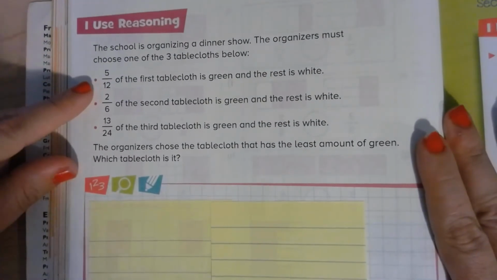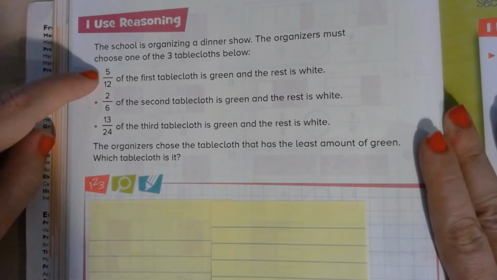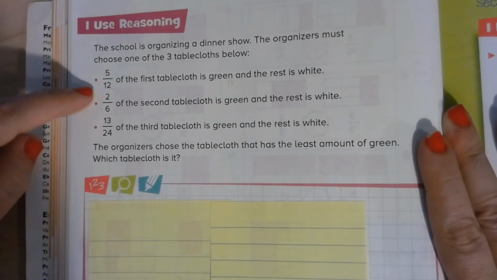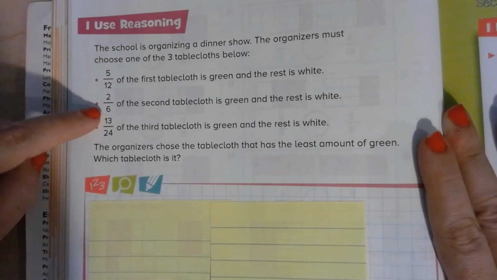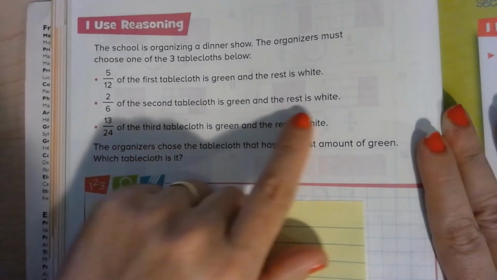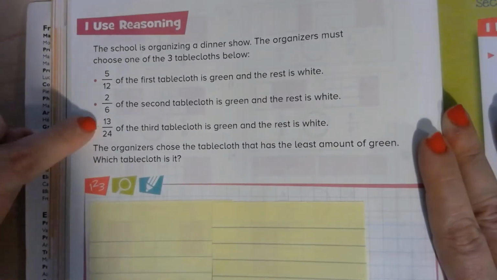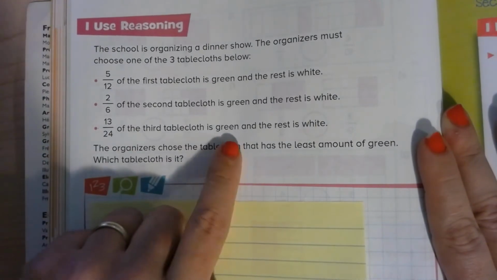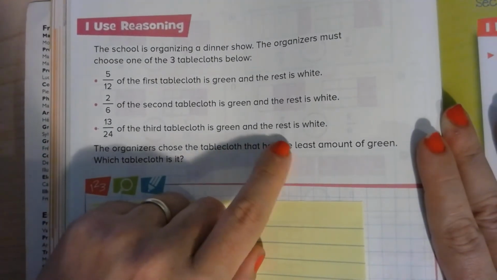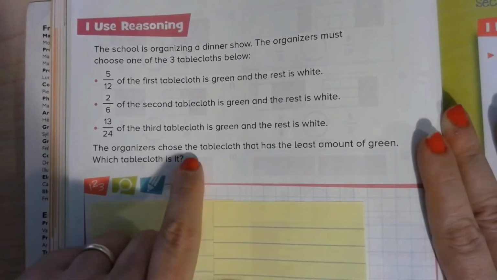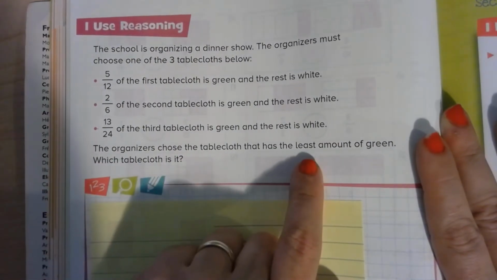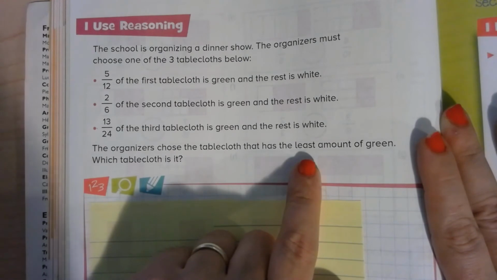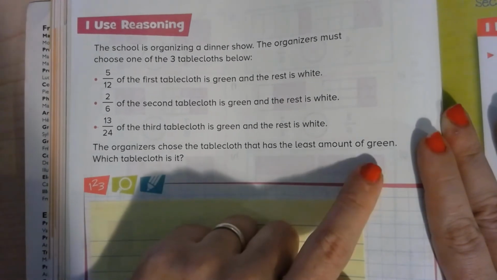So here we have 3 tablecloths. The first one is 5/12 of the first tablecloth is green and the rest is white. 2/6 of the second tablecloth is green and the rest is white. The last one, 13/24 of the third tablecloth is green and the rest is white. The organizers chose the tablecloth that has the least amount of green. You need to know what the word least means. Like not that much, the least amount of green.